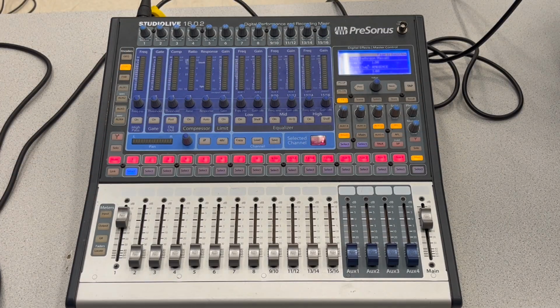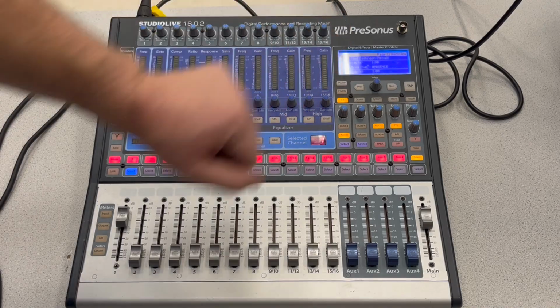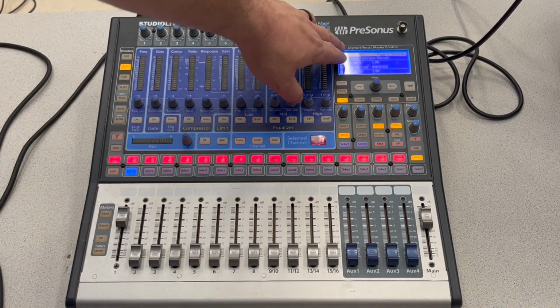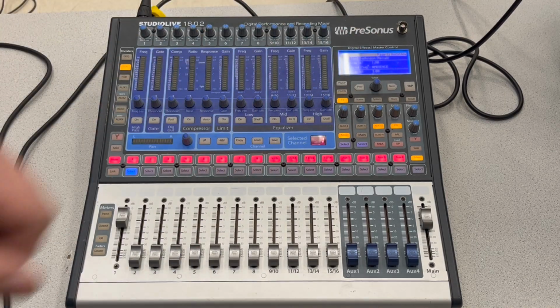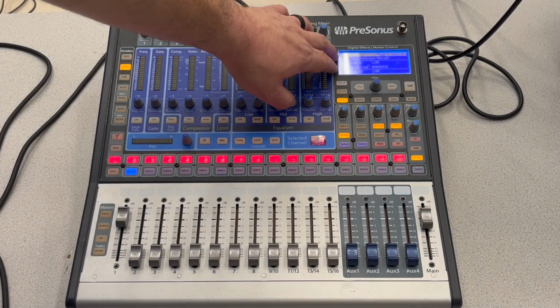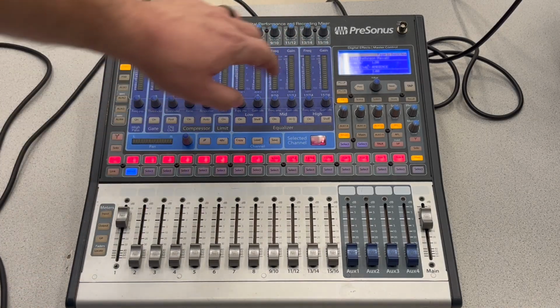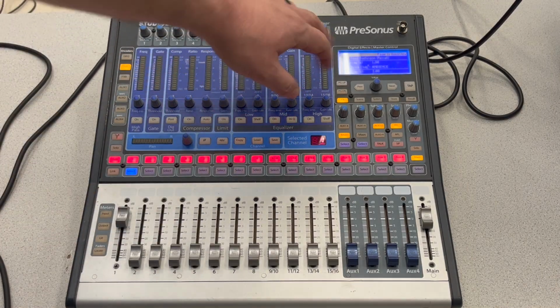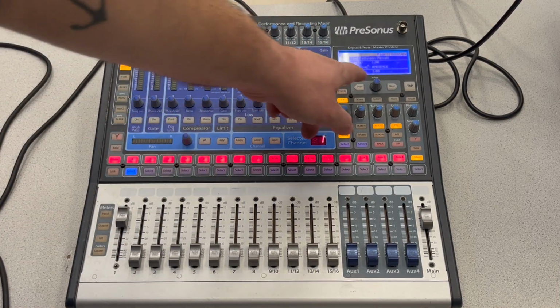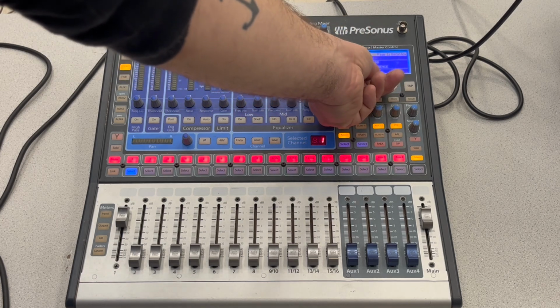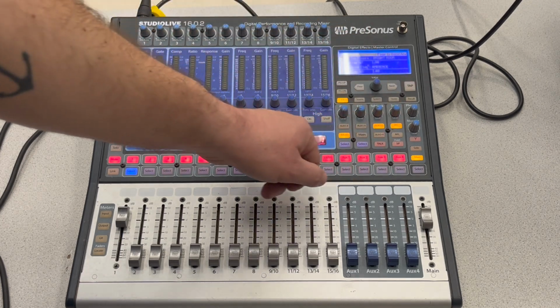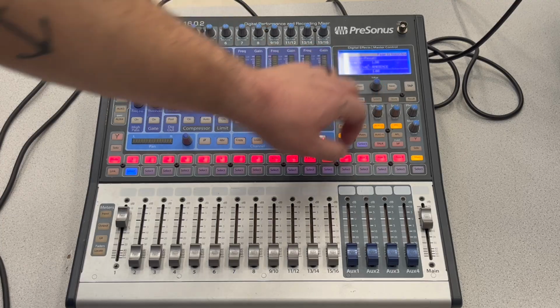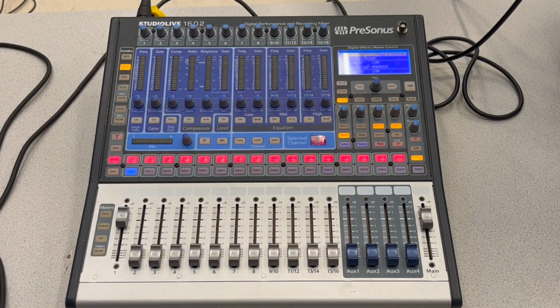Now we're going to look at how to use our onboard effects on our Personas board here. If you look up at the screen, you have digital effects, and this is where we control our effects A and effects B. So we have two different effects we can have going at the same time on this board. There's a lot of different onboard effects on here, and you can use this dial here to scroll through. Once again, if you check out the manual, you'll be able to see all of the effects that are available on here.